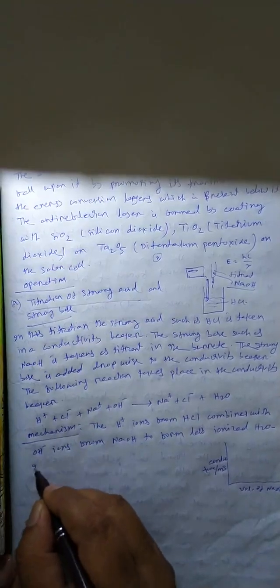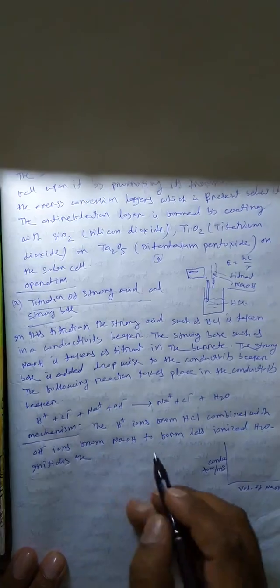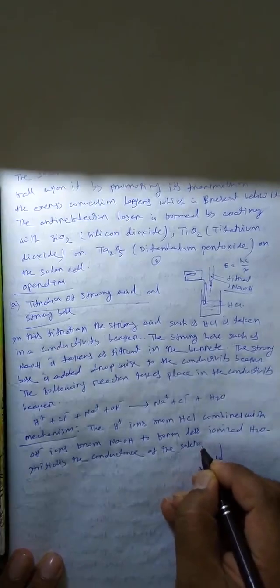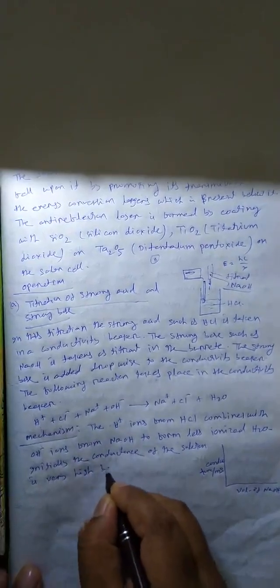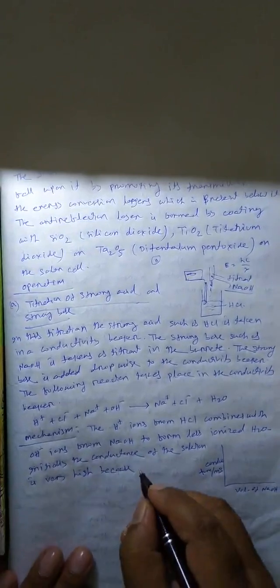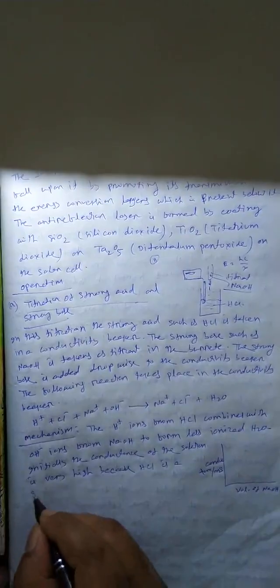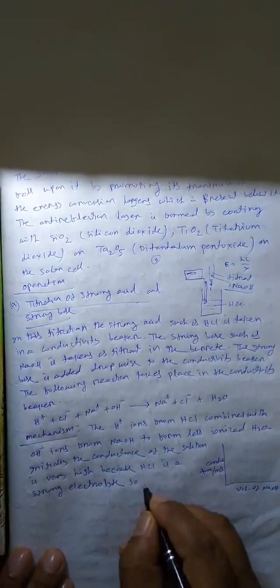Now initially the conductance of the solution present in the water is very high, because HCl is a strong electrolyte, so it is completely ionized.